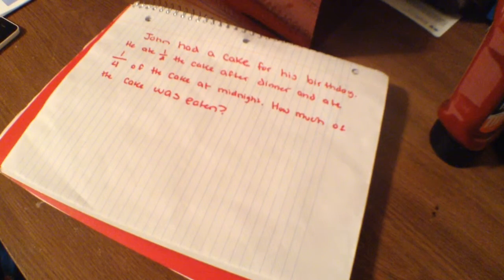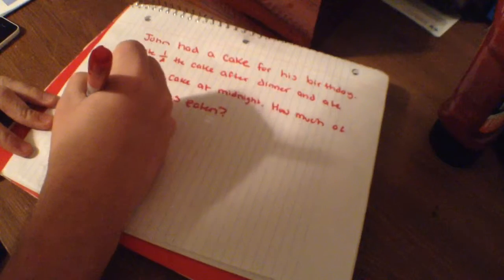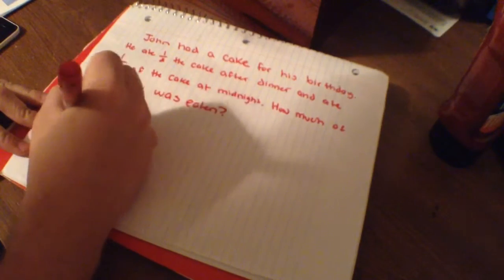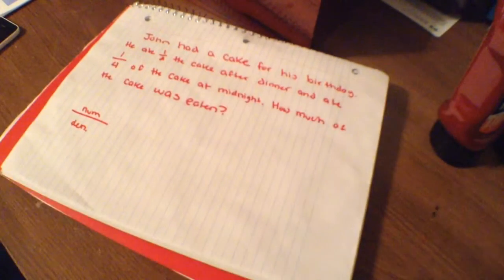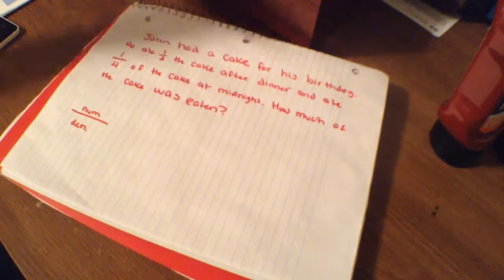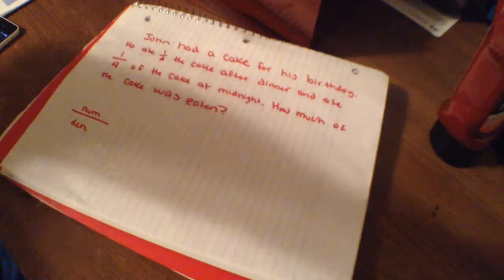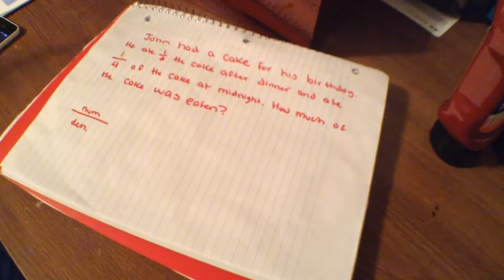Now, when we go over fractions, we discuss the two different parts of a fraction. We have our numerator and we have our denominator. Our numerator tells us how many parts of the whole we're looking for, whereas our denominator discusses the total number of parts. It describes our whole.